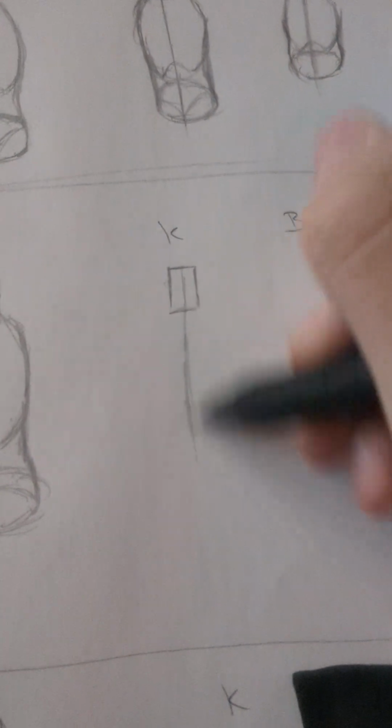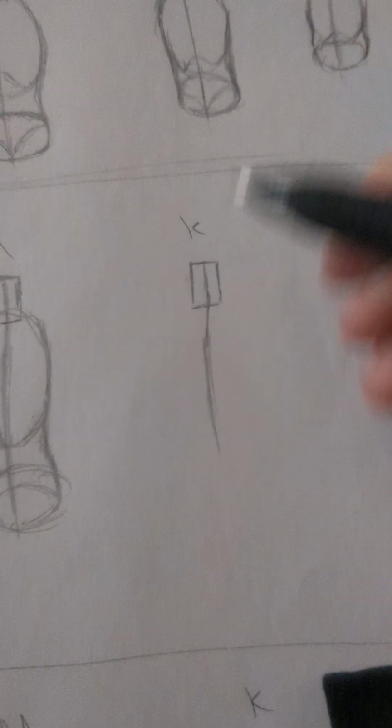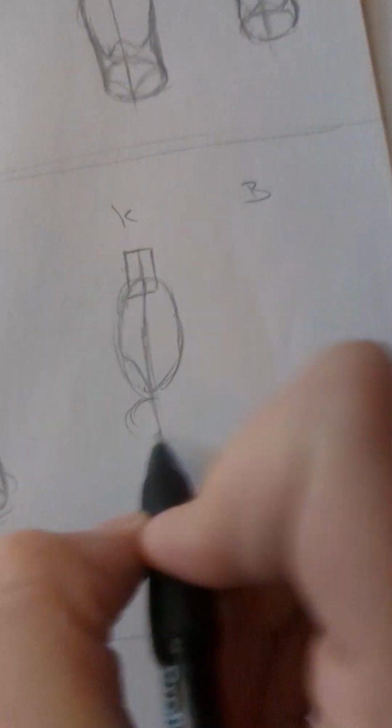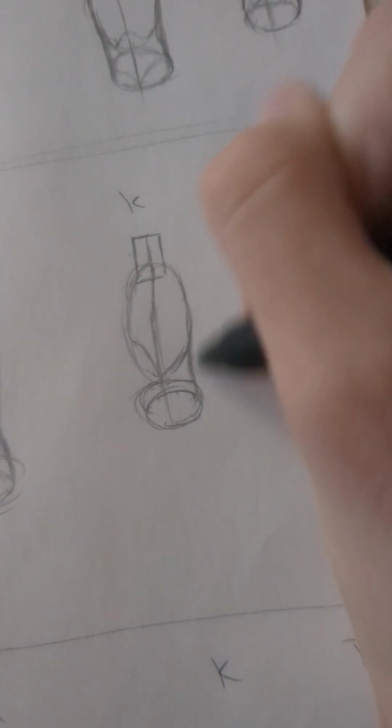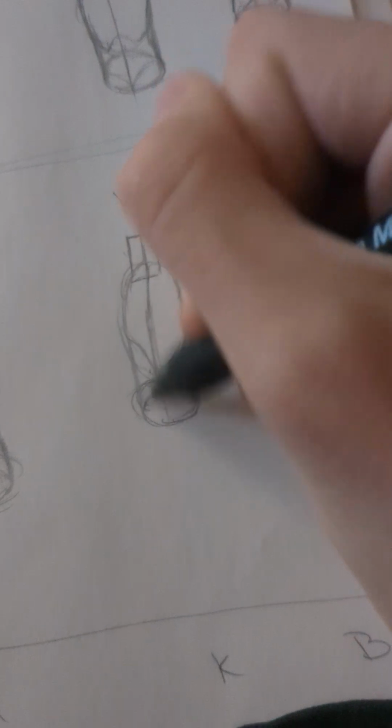Kid. Rectangle for neck. Like that. And a slight curve to the body. And then their rib cage, which is smaller than their older counterparts. And their sternum. Again, their pelvis is a bit closer. That semicircle in there. Back. Their belly.